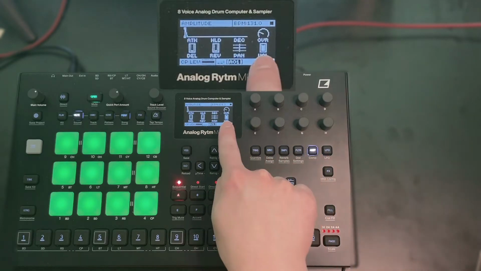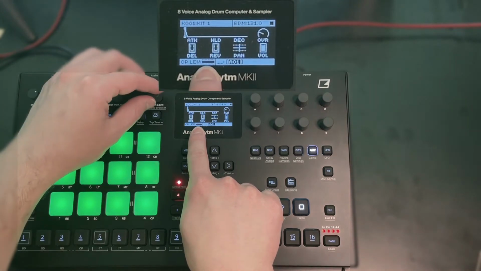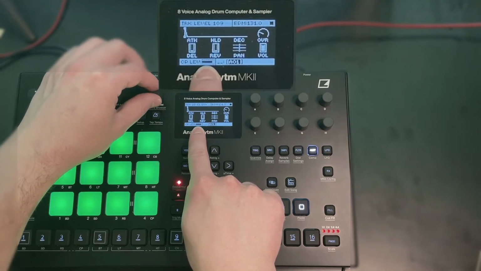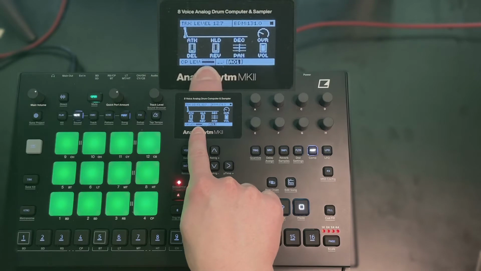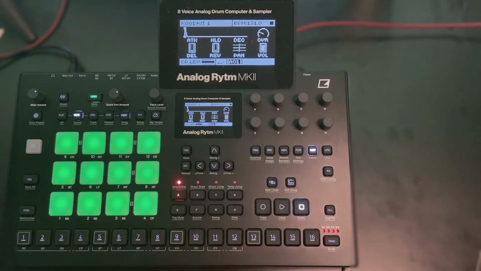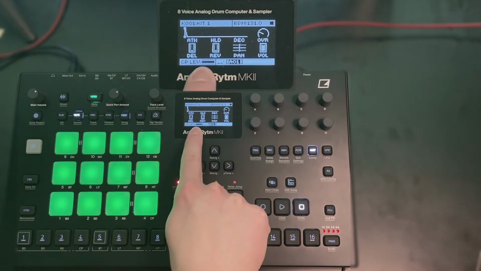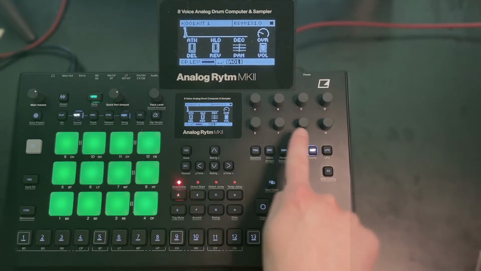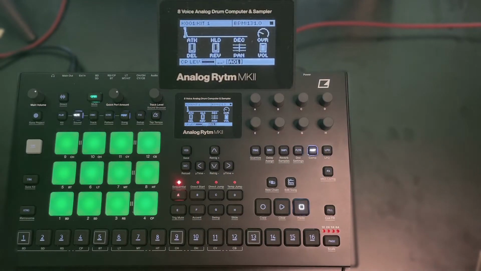You get a gain control for the amp itself, and you get a level, and this is a part of the global mixer of the rhythm. Mixing is quite easy with this, but you should always think about what you want to use it for.